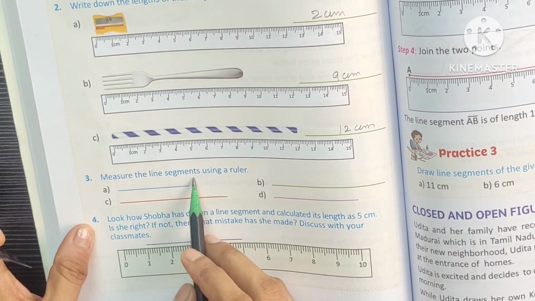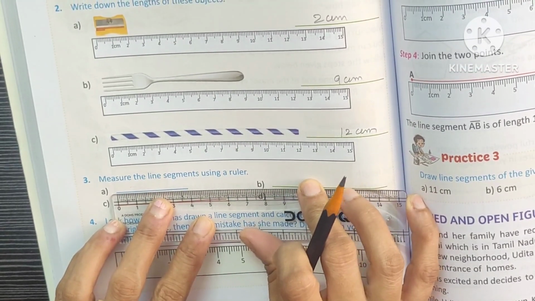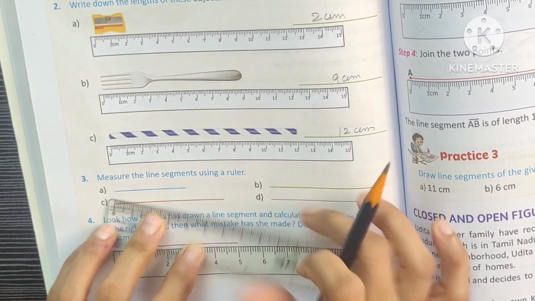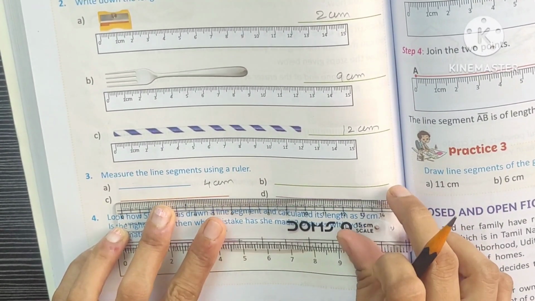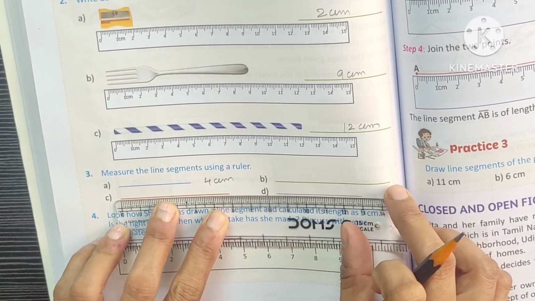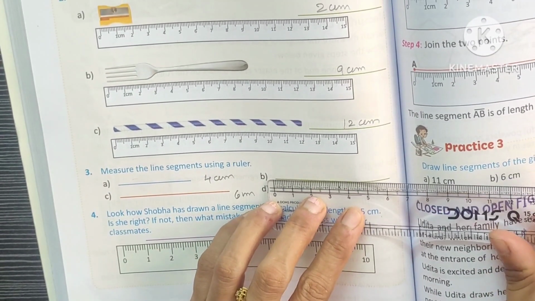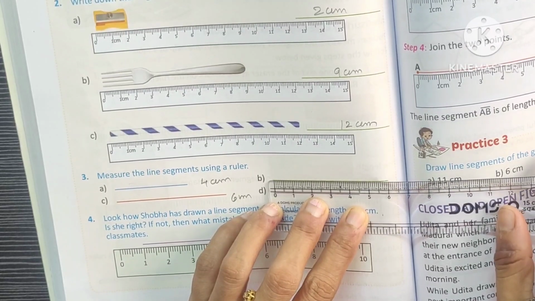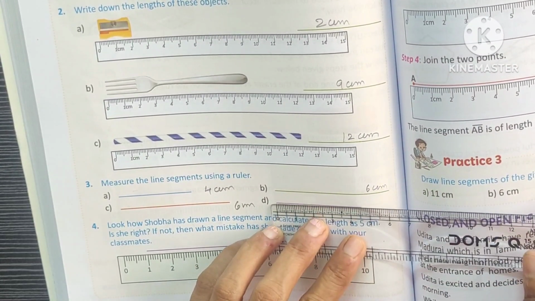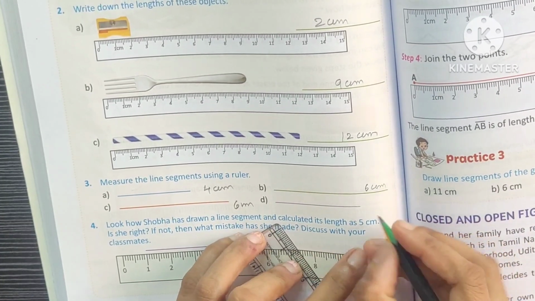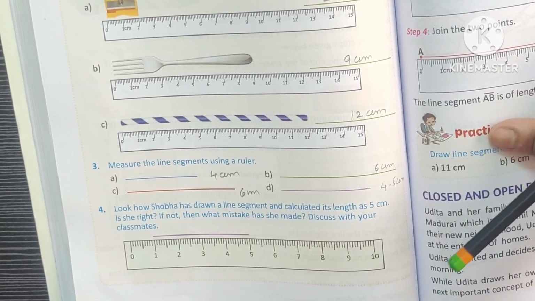And measure the line segment using a ruler. We have to measure from 0 to here. This is 4 centimeter. And this is 6 centimeter. And this is 6 centimeter. This is 4.5 centimeter. Okay.